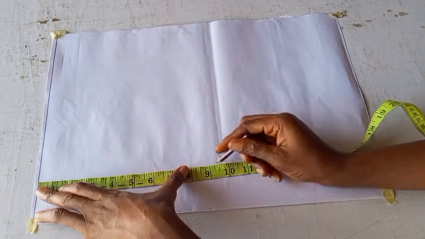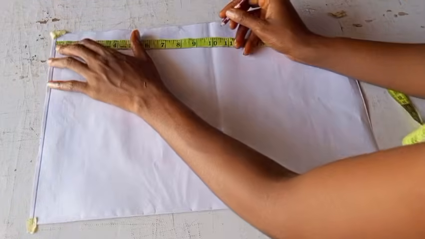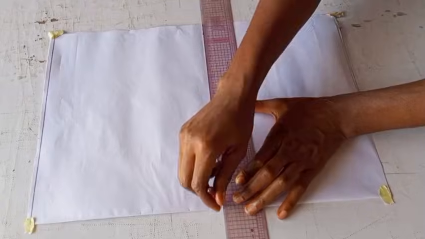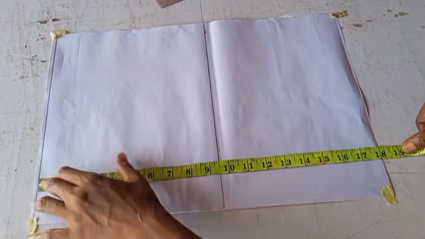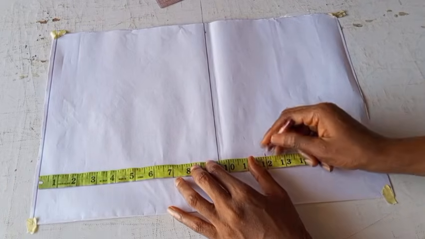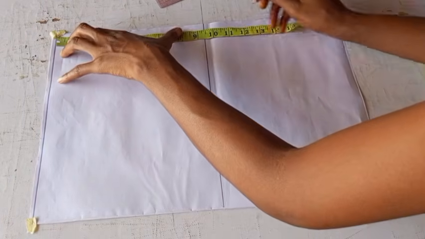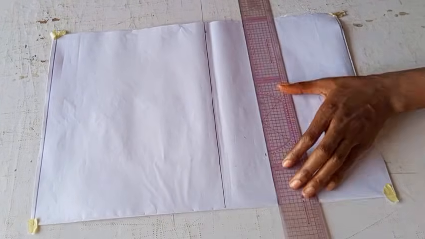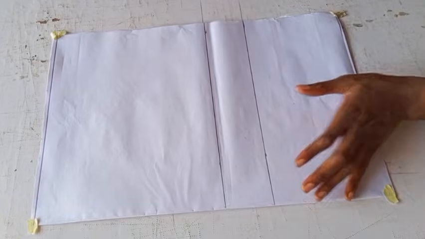From my shoulder to my bust point is 9.5 inches. I'll mark that and extend the point across. Make sure your paper is on fold. Then from the starting line again, I'm going to come down to mark my under bust, which is 12 inches. From my shoulder to my under bust is 12 inches. I'll mark that and then extend the point across.